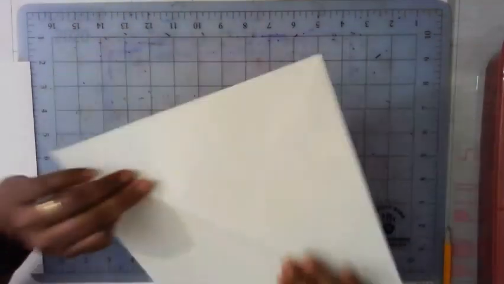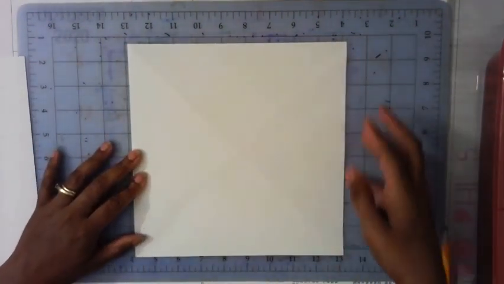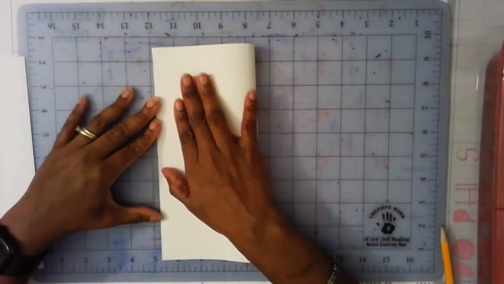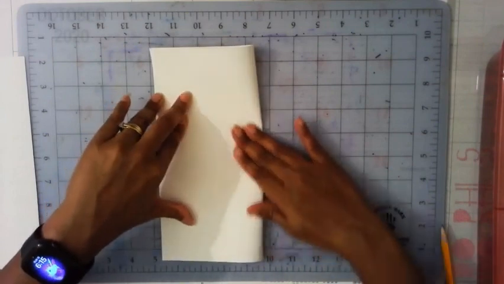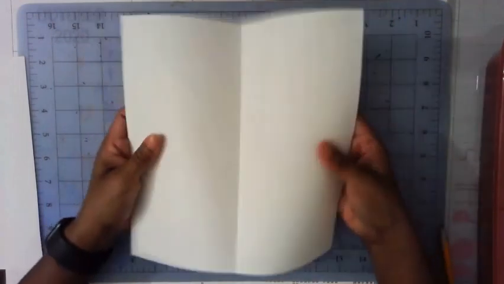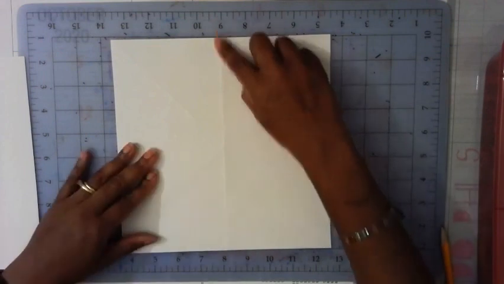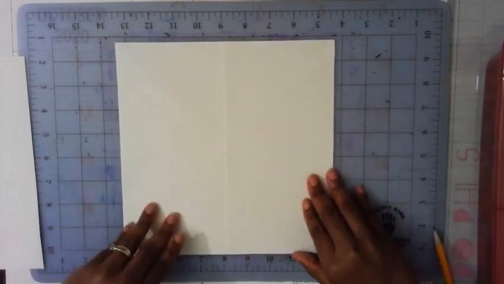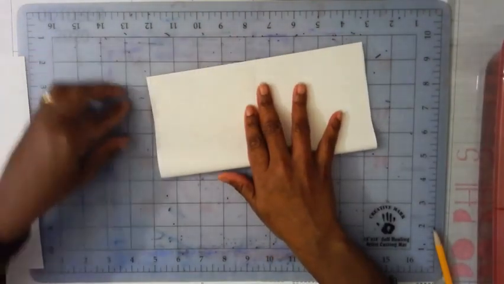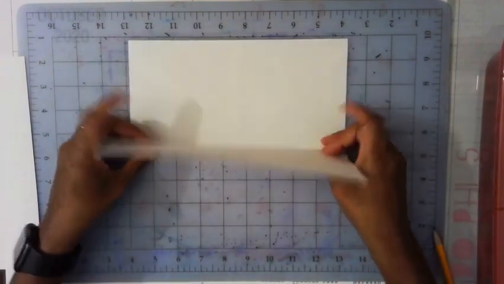Alright, so I have a line here and a line here. Now I'm going to fold my paper in half, and that's going to make a line straight down the middle, a vertical line straight down the middle. Alright, so I got 2 diagonal lines and I have a vertical line. Next I'm going to make a horizontal line. So I'm going to fold my paper this way, and that's going to create the horizontal line that we need.